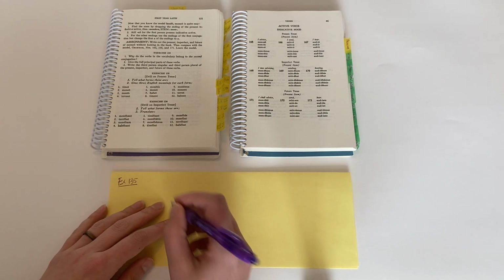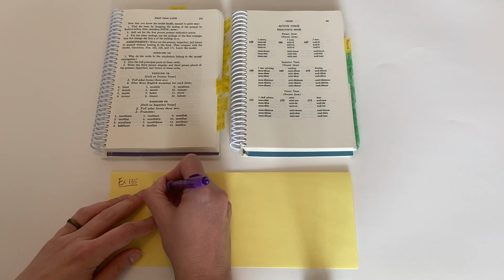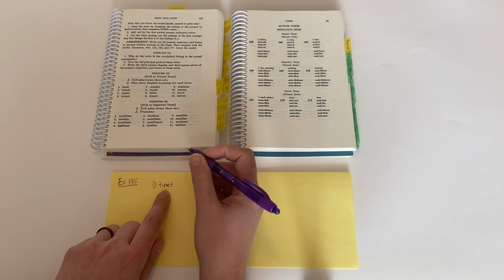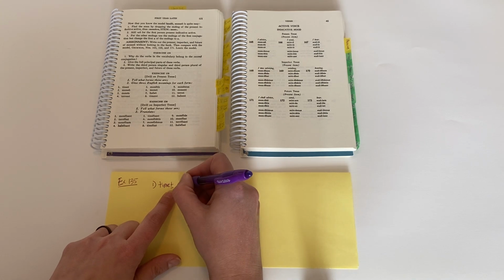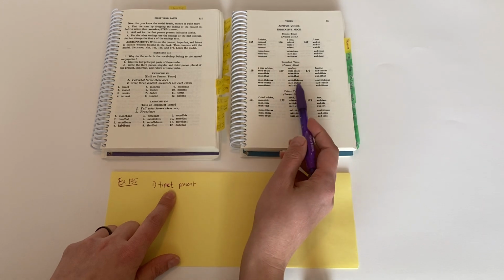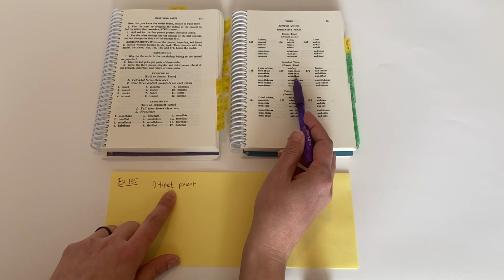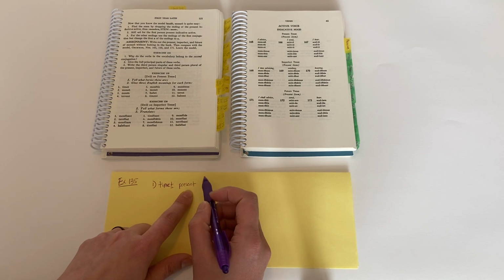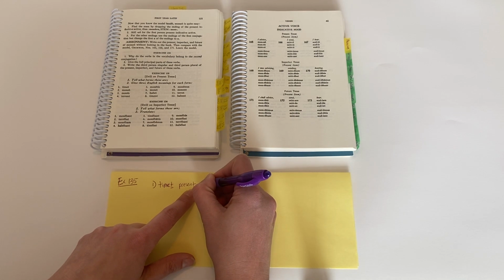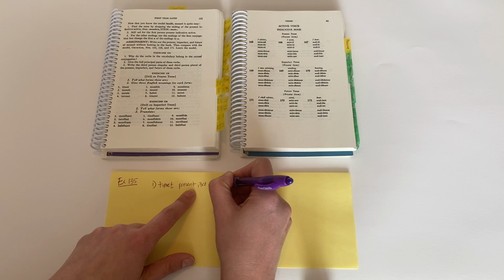Let's take a look at number one. We have timet, and this has that T ending. And so the form, this is a present tense. I know that because I don't see the tense indicator BA or BI. So it's present tense, it's third person, and it's singular based on that T ending.